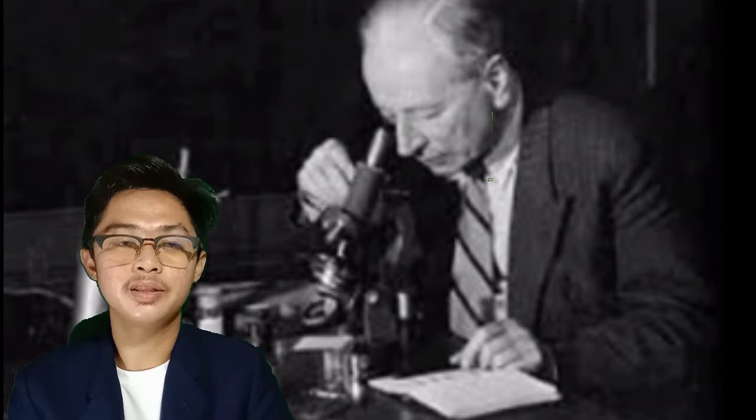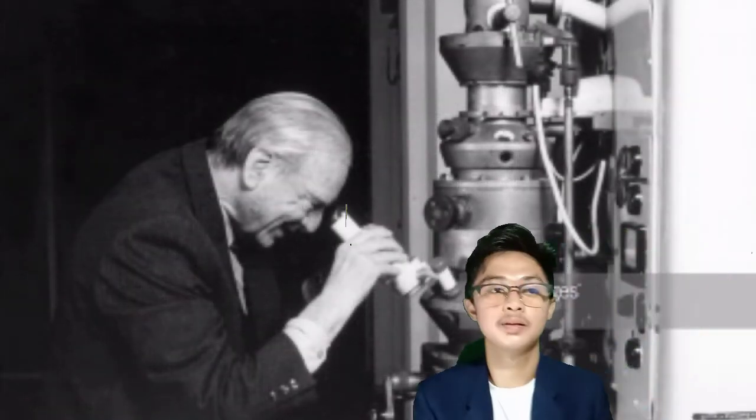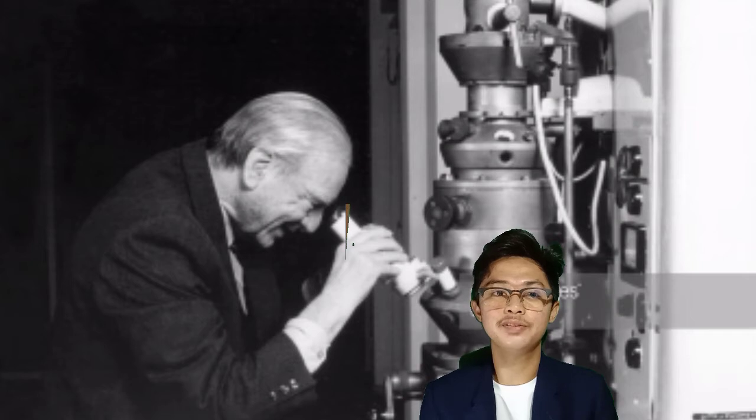In 1932, transparent biological materials were studied for the first time using Fritz Zernike's invention of the phase contrast microscope. Just six years after the invention of the phase contrast microscope came the electron microscope. It was developed by Ernst Ruska, who realized that using electrons in microscopy enhanced resolution.